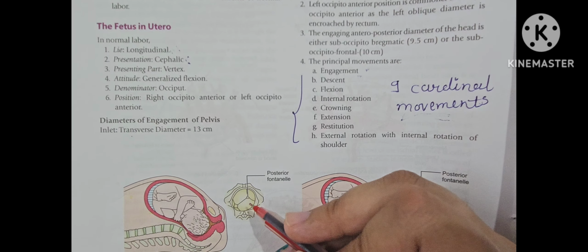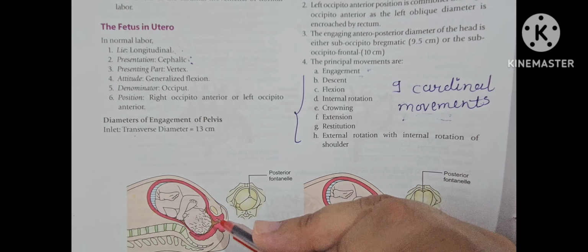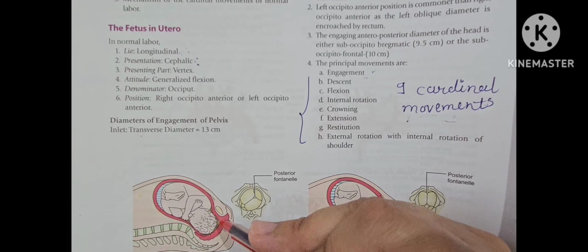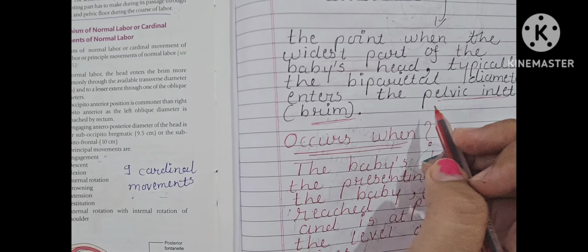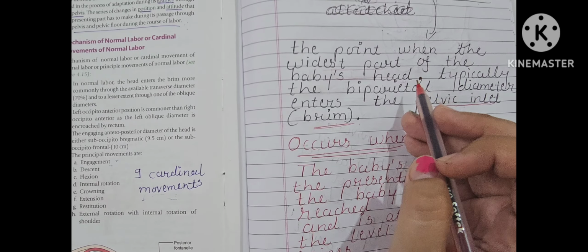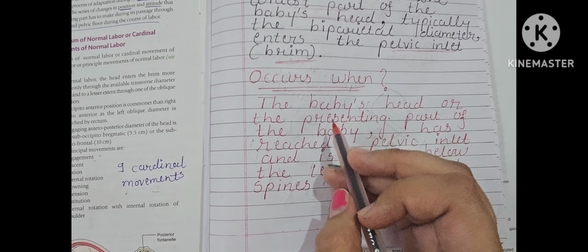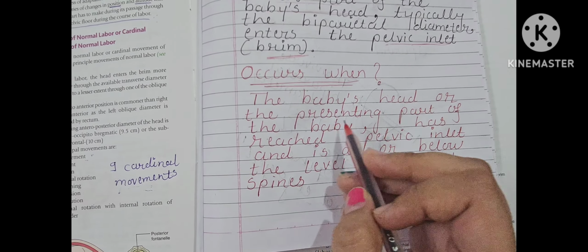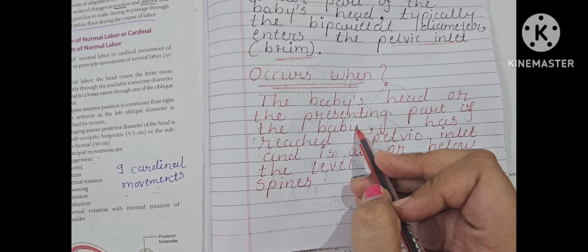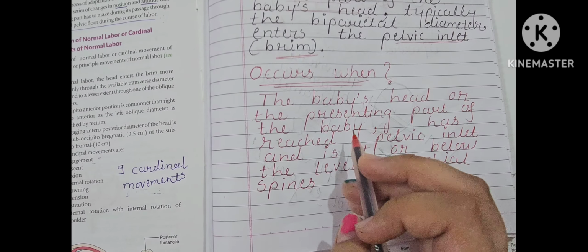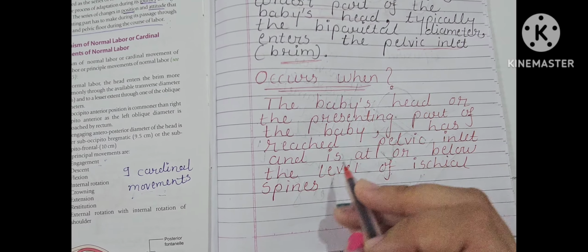Now this biparietal diameter and these two parietal bones lie at the inlet area, meaning the pelvic inlet area. Then engagement happens, meaning the fetal head attaches with the inlet area. As I have already told you, the baby's head is the presenting part. What is a presentation? Presentation is cephalic, cephalo means head, and the vertex part. And in engagement the areas start to change.